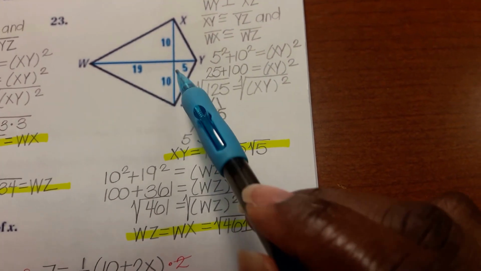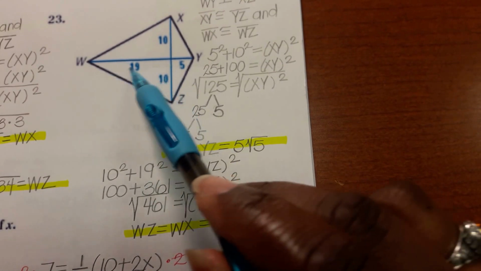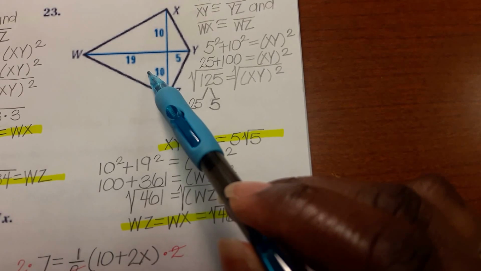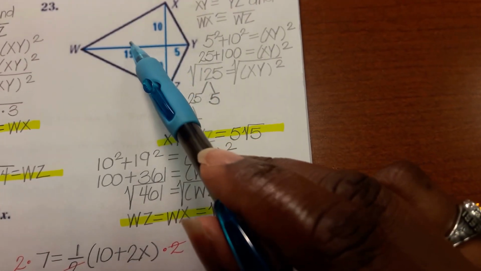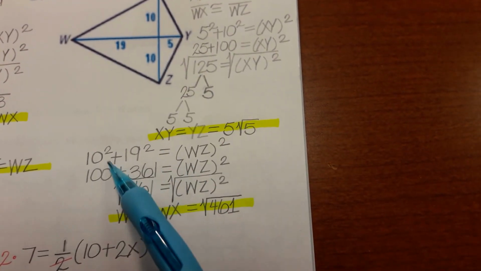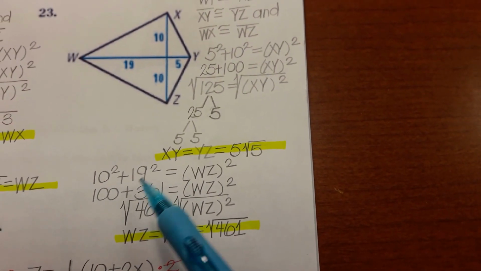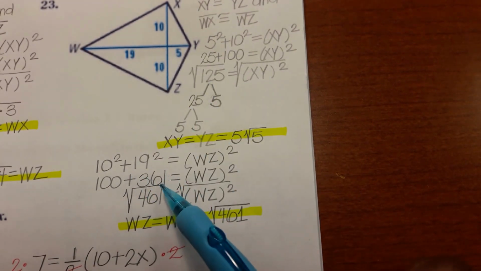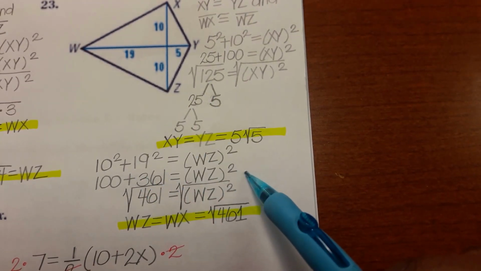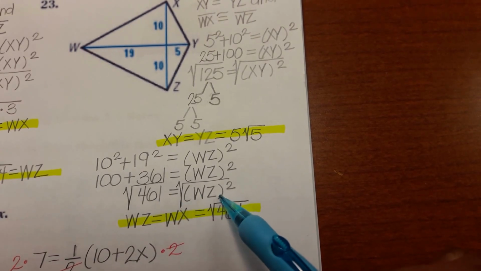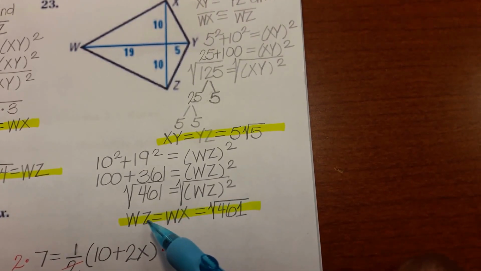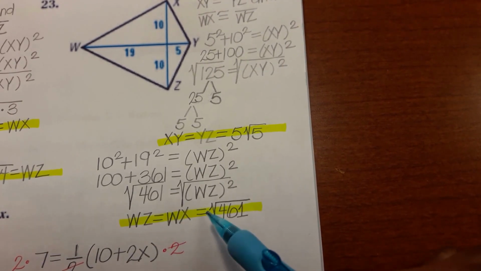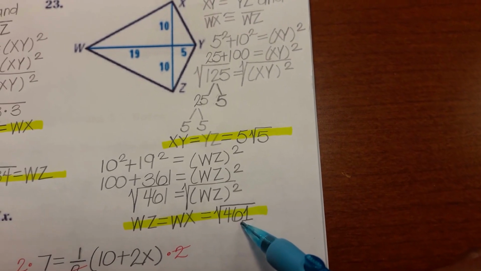Right here, I'm using the triangle in the middle, my triangle at the bottom left. It doesn't matter which one I use because all the numbers are the same, so you get the same answer, but I'm going to use the one at the bottom. So I have 10 squared plus 19 squared equals WZ squared. So 100 plus 361 equals WZ squared. So 461 equals WZ to the second power. When I set both of these equal to each other, WZ equals the square root of 461.